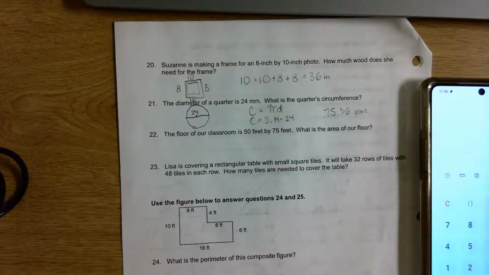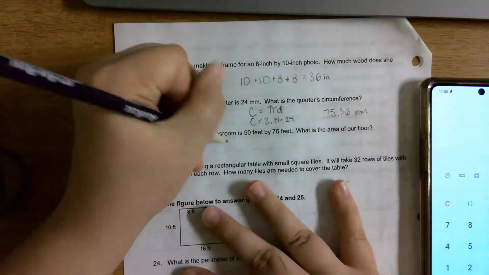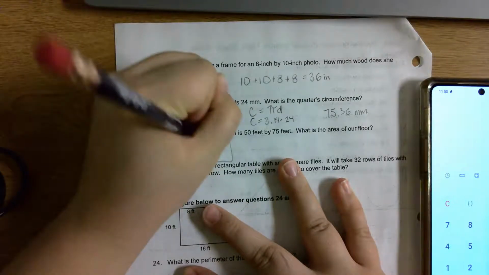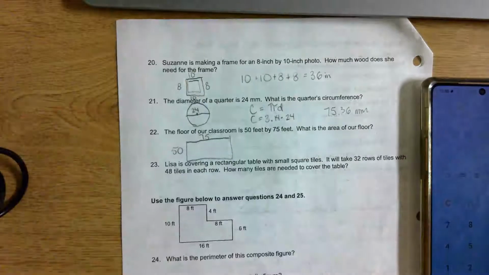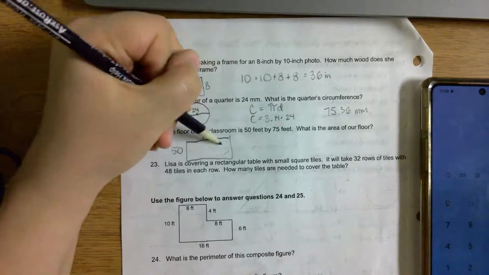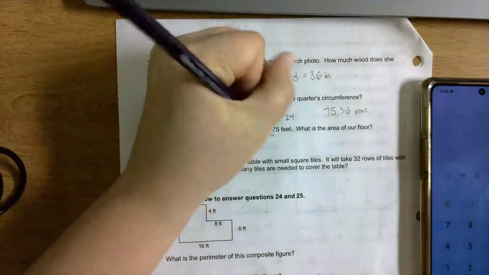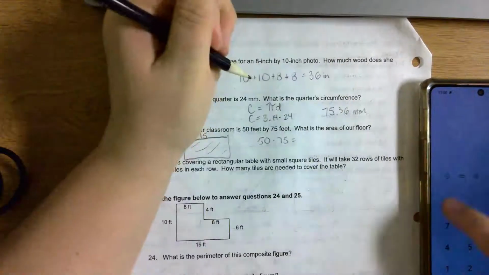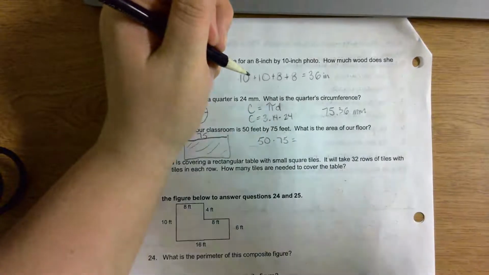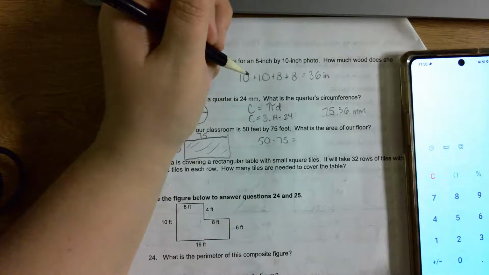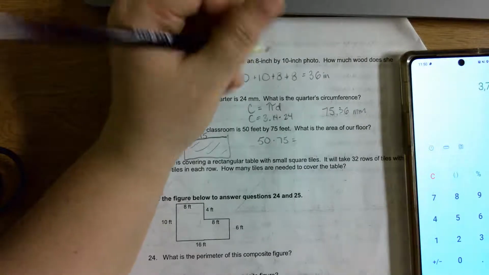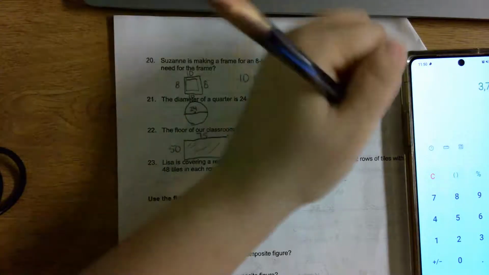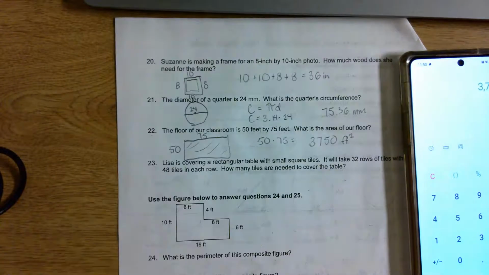The floor of our classroom is 50 by 75 feet. What is the area of our floor? So we're trying to find an area. In other words, we need to do 50 times 75. And we're going to find that the area of our floor is 3,750 feet squared.